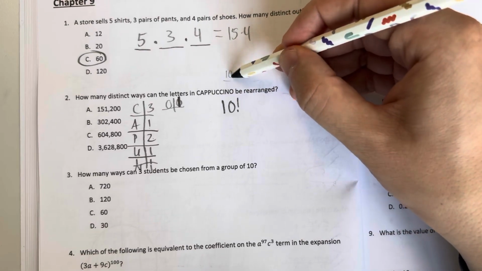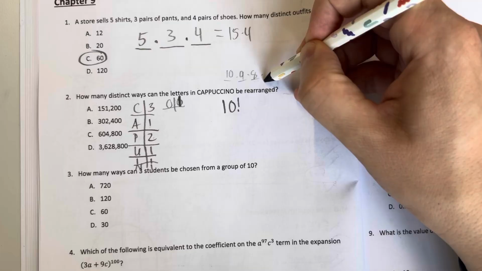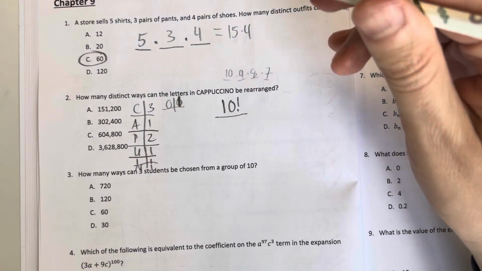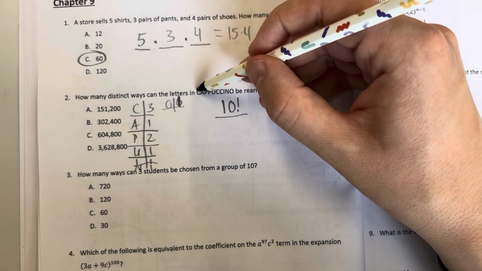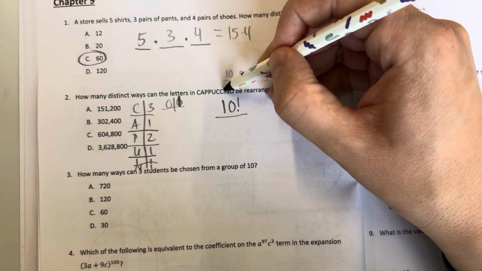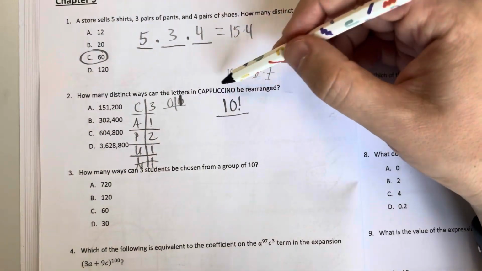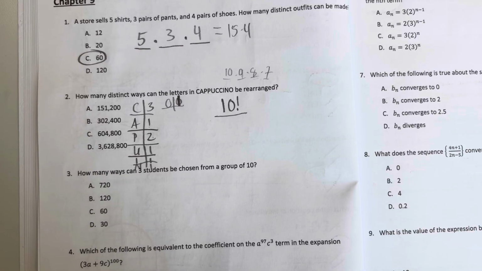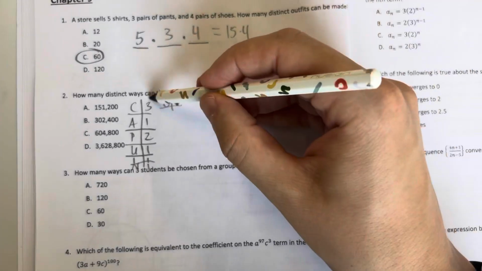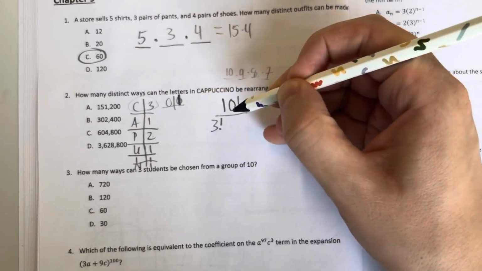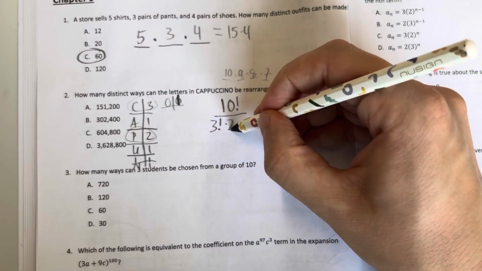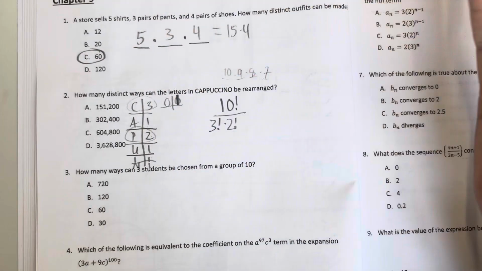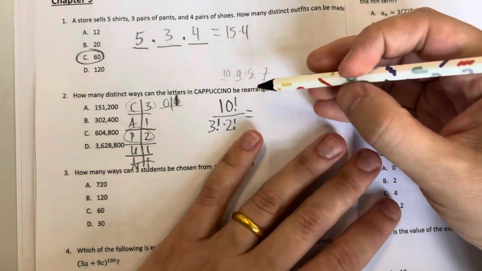So it should be 10 times 9 times 8, and so on. Wrong, because we have some repeated letters. So what we do, we count the total number of letters. Let's just verify that. 1, 2, 3, 4, 5, 6, 7, 8, 9, 10. It's 10 factorial ways to rearrange them, but there will be some rearrangements that are not distinct. They're the same because of the repeated letters like C. So what you do is you divide by the number of ways to rearrange the C's, which is 3 factorial, the number of ways to rearrange the P's. Now technically, we can also divide by 1 factorial, 1 factorial, 1 factorial, 1 factorial. Those would just go to 1 though, so this is what we need.